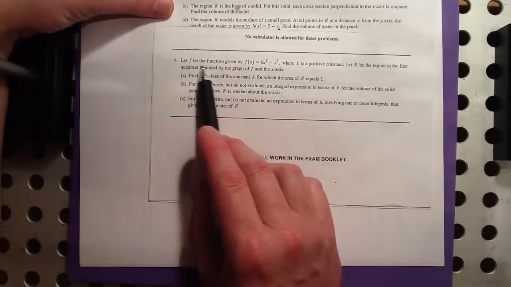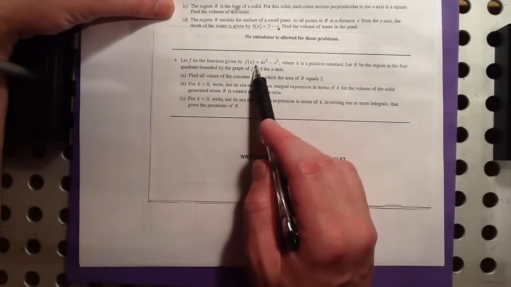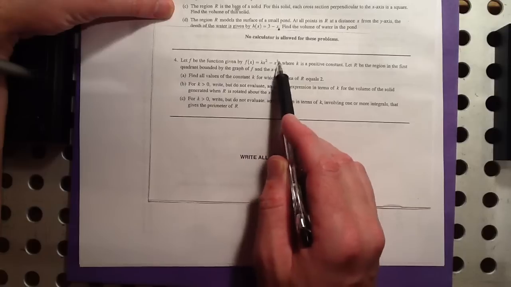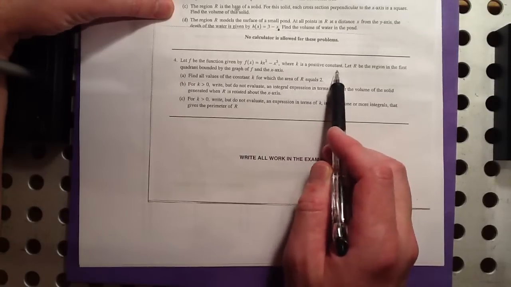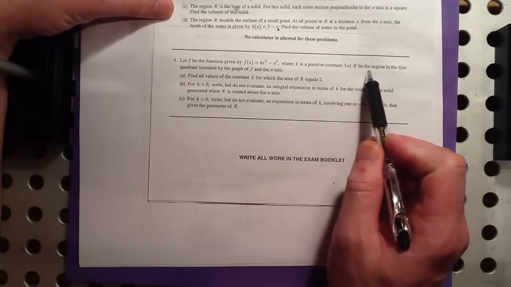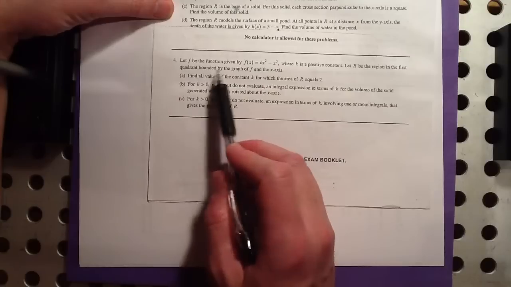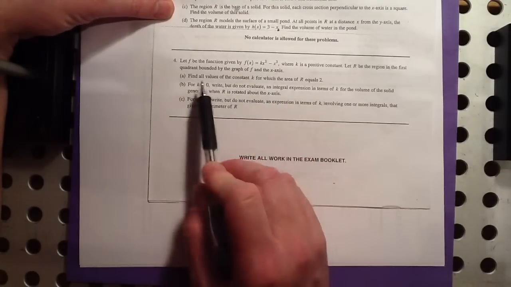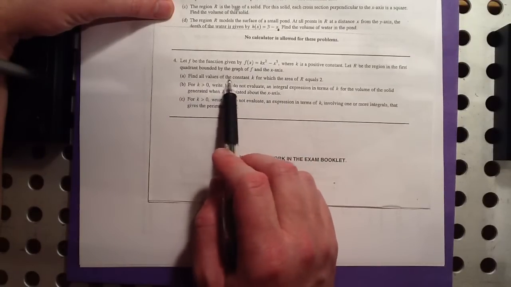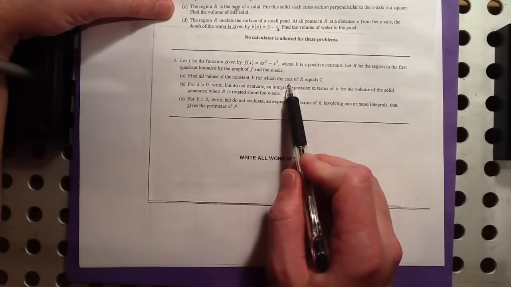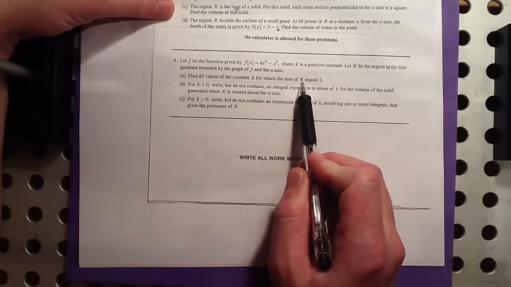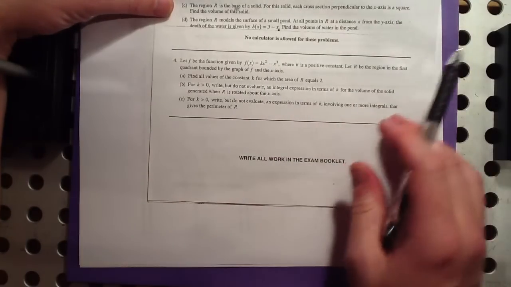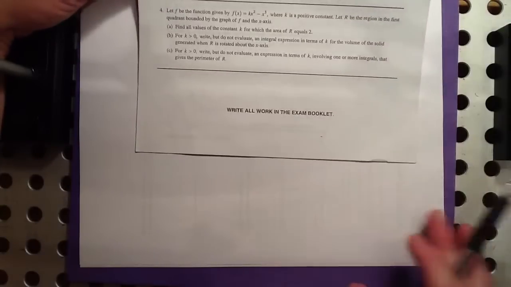Problem says, let f be the function given by f of x is equal to kx squared minus x cubed, where k is a positive constant. Let R be the region in the first quadrant bounded by the graph of f and the x-axis. I want to find all values of the constant k for which the area of R is equal to 2. Alright, let's see if we can do that.